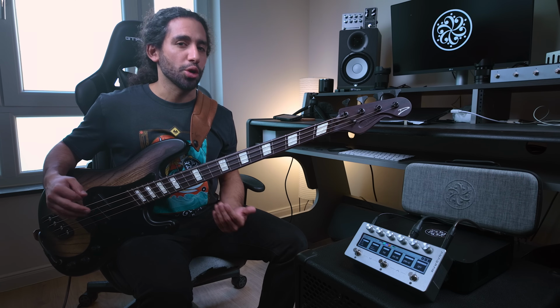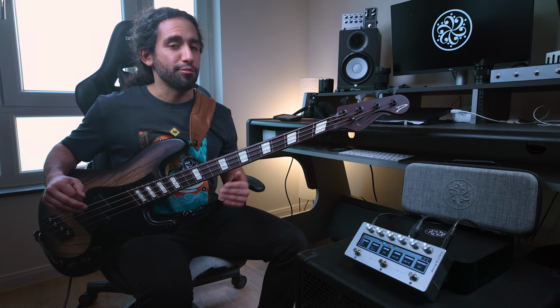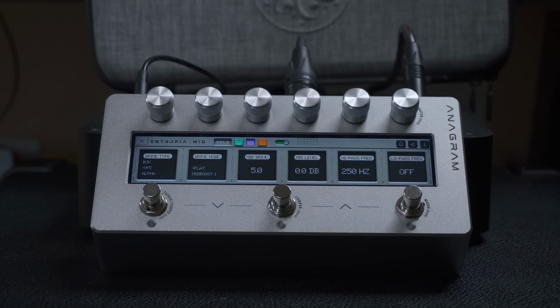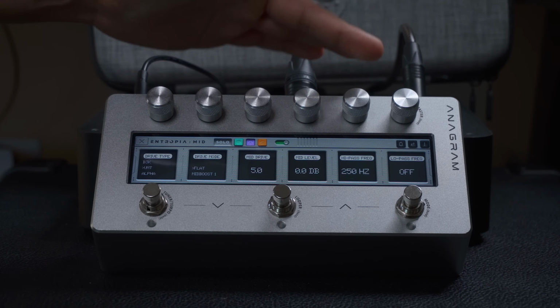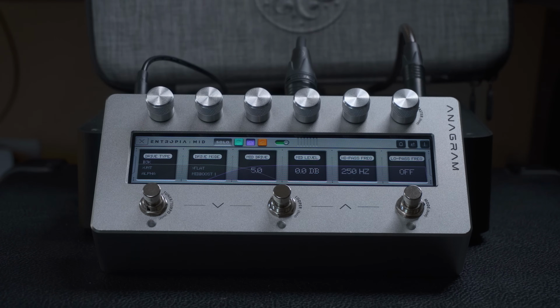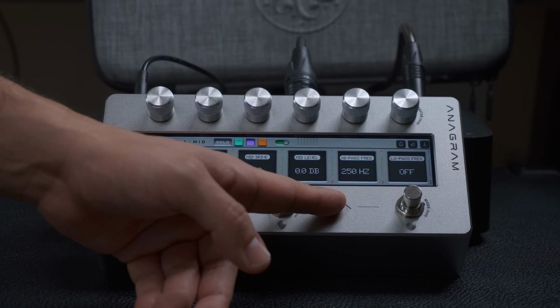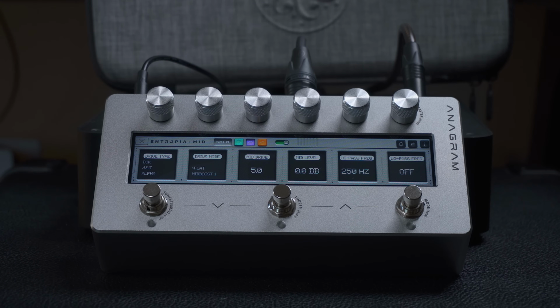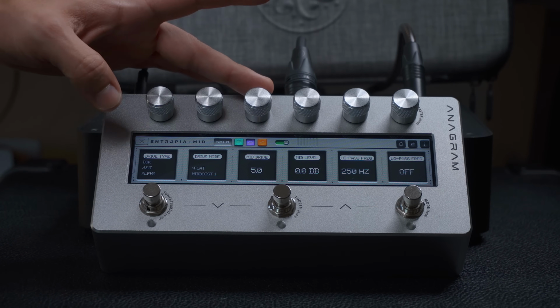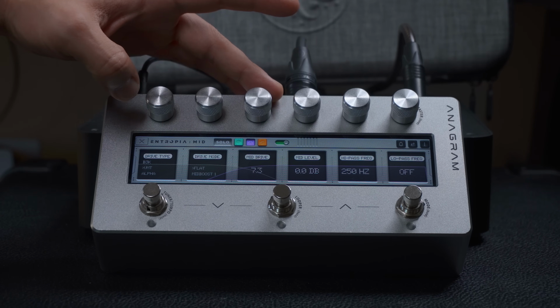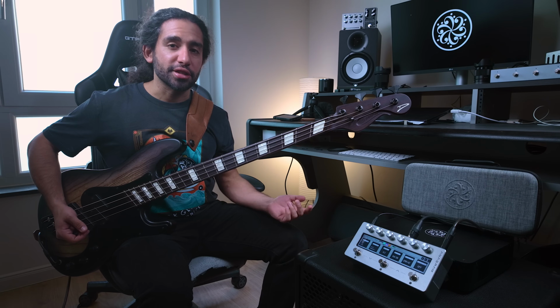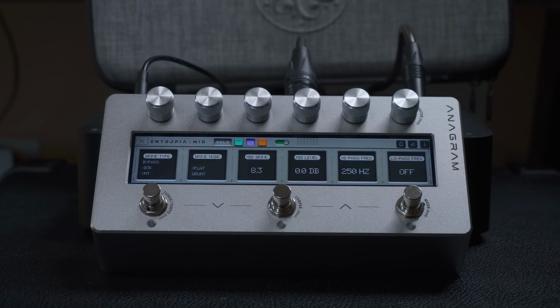To demonstrate the tone of the drives a little bit better, I have muted the high band, but I have increased the low pass filter of the mid band all the way up. So we are distorting all the way from 250 Hz up until 20,000 Hz. And also I'm going to increase the mid drive a little bit to make it more obvious. Let's start with the B3K.